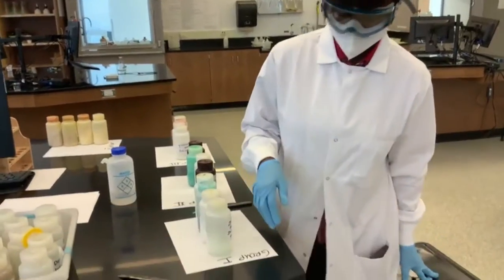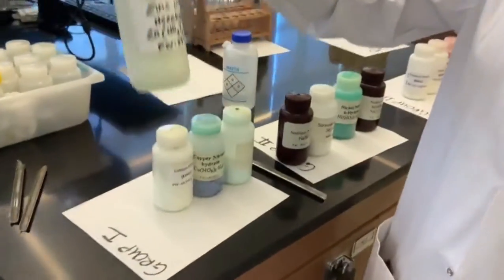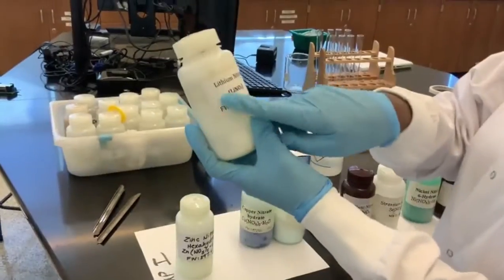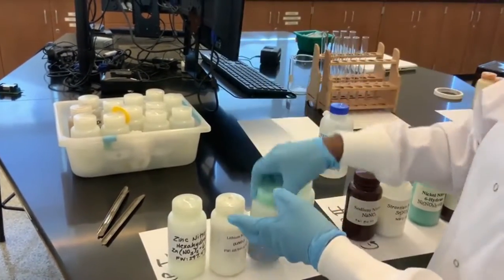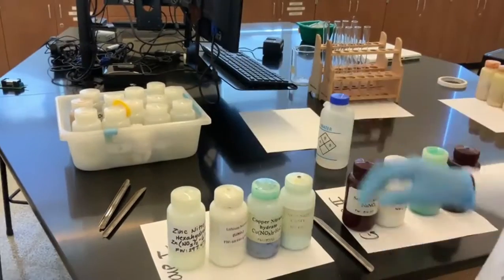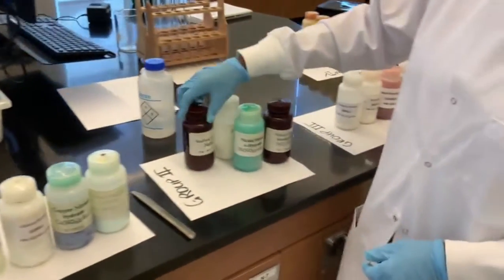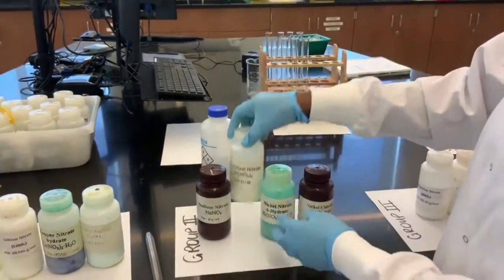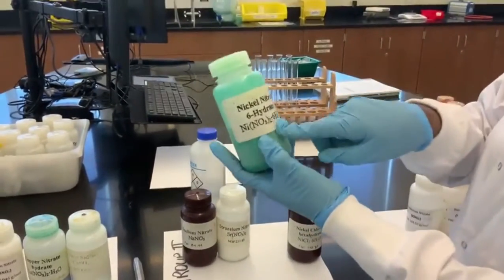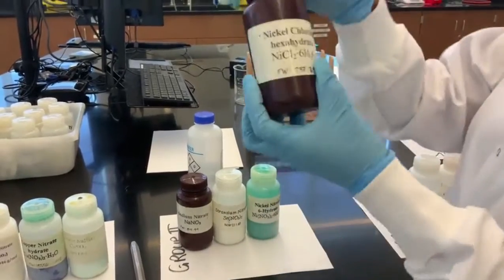So let's say for group 1, you are given zinc nitrate, lithium nitrate, copper 2 nitrate, and copper 2 sulfate. For group 2, we have sodium nitrate, strontium nitrate, nickel 2 nitrate, and nickel 2 chloride.